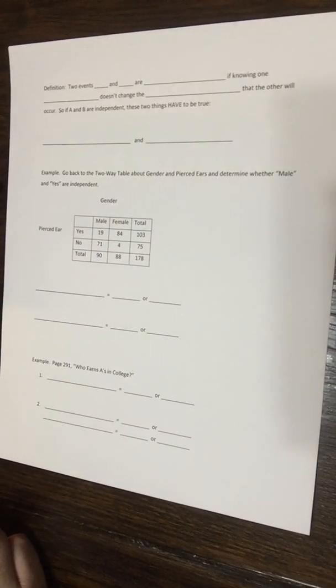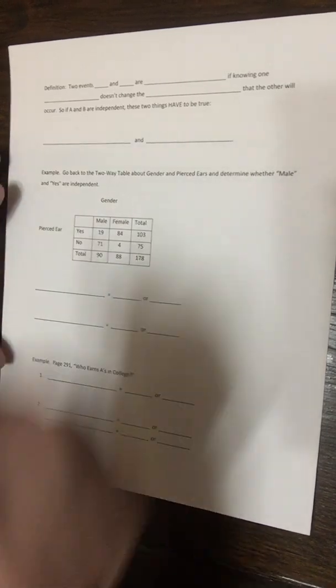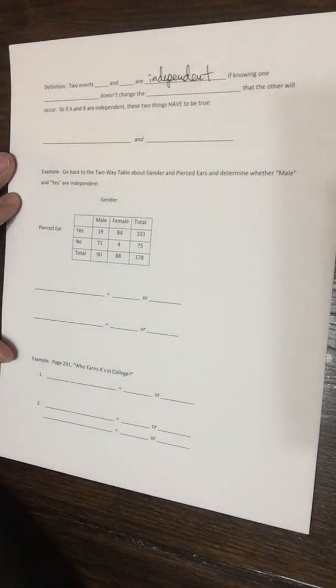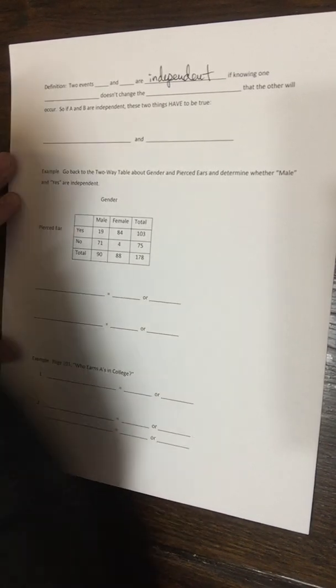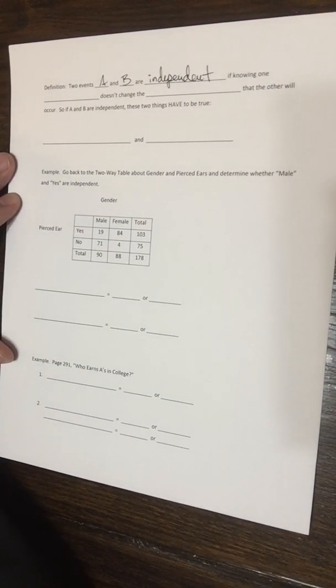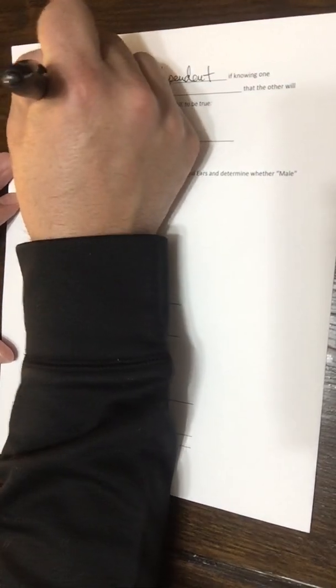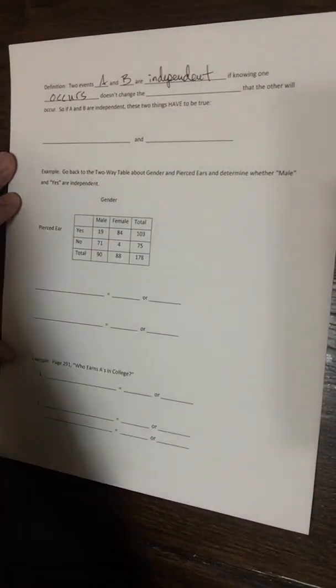Well, after we introduce a conditional probability, we immediately have to talk about independent events. Why? Because independent events don't affect each other. So if you're given a condition and they're independent, the condition really has no effect whatsoever. Two events, A and B, are considered to be independent if knowing one occurs doesn't change the probability that the other will occur.